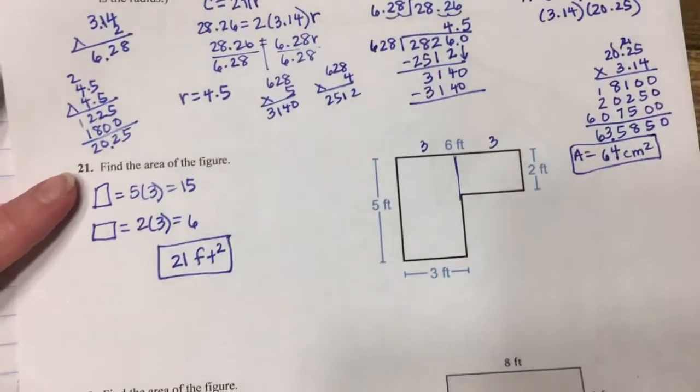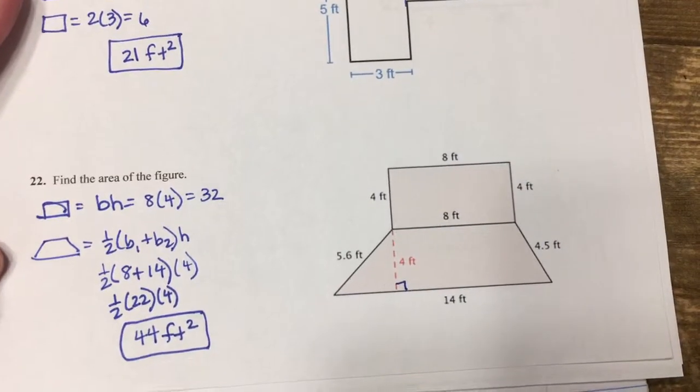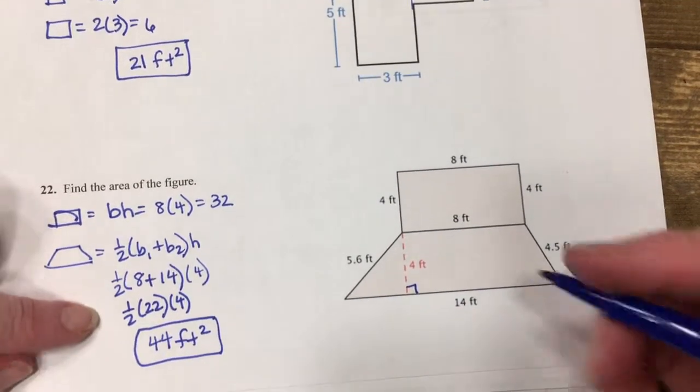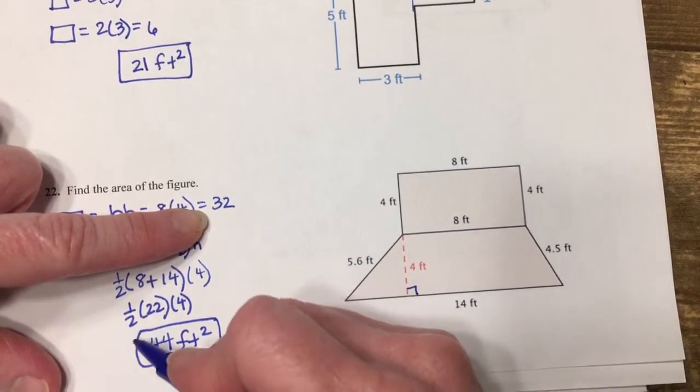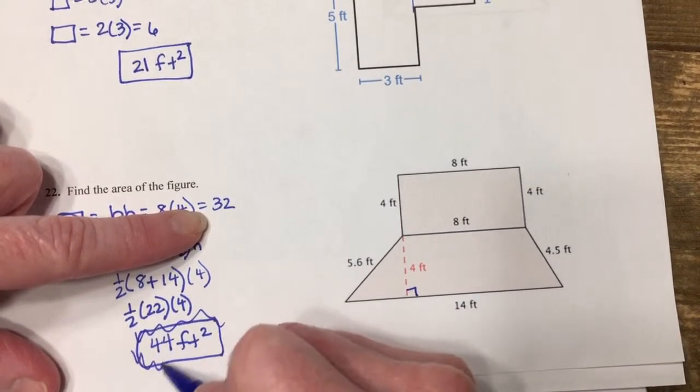Oh, hang on. Ooh, I almost messed up. Okay, so that's the area of the trapezoid, but I didn't actually combine it with the area of the rectangle, so my bad. Don't circle that.